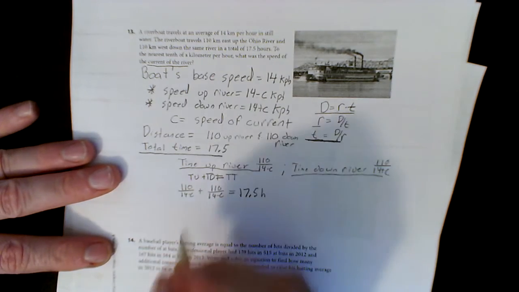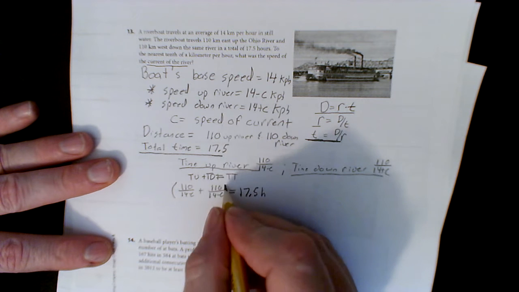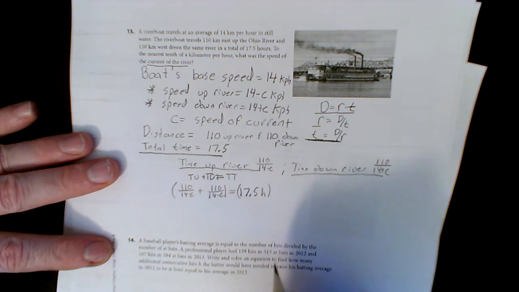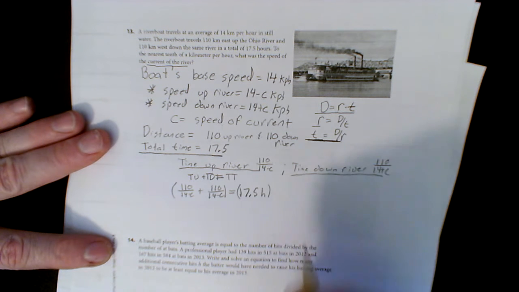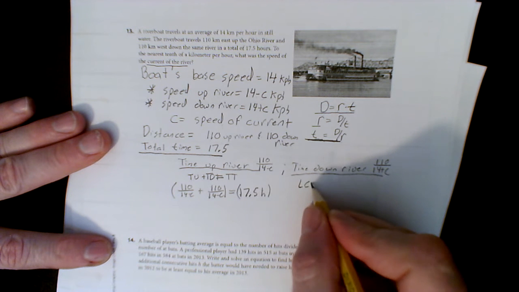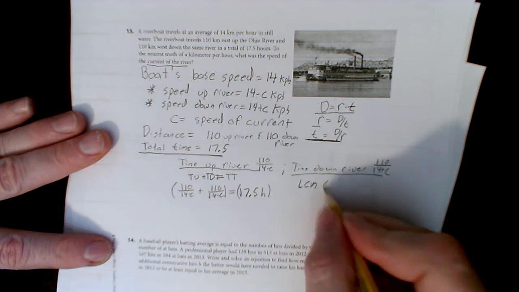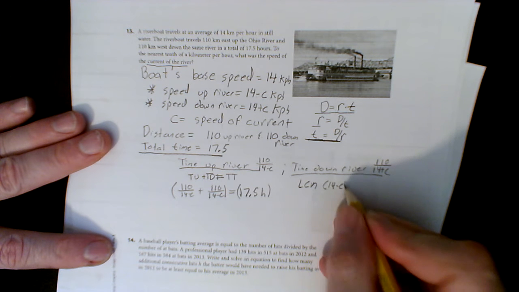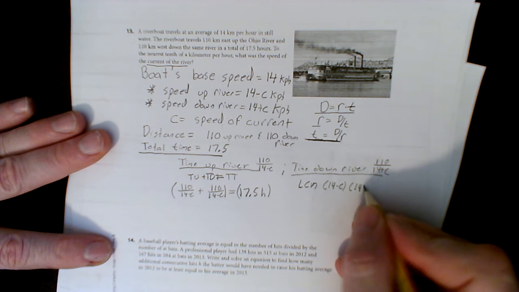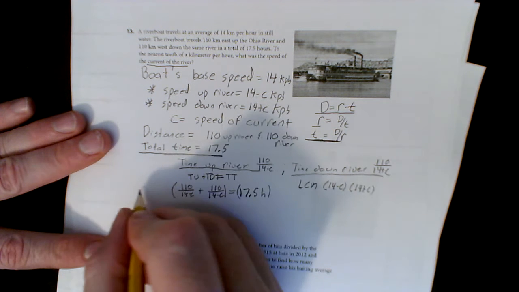The very first thing I have to do, and I've done a lot of the math preemptively, but I'm just going to tell you where the math ends us, is we get a least common multiple, which is every denominator you see, so it's 14 minus c times 14 plus c. We're going to multiply both sides by that.